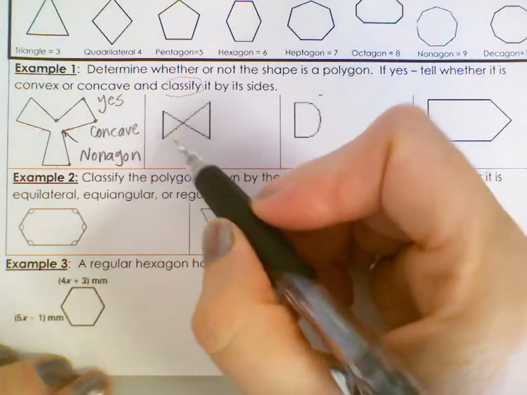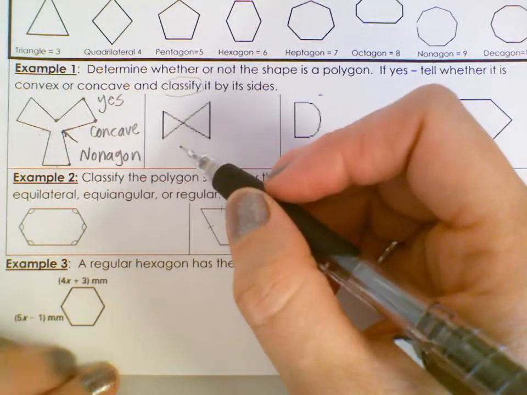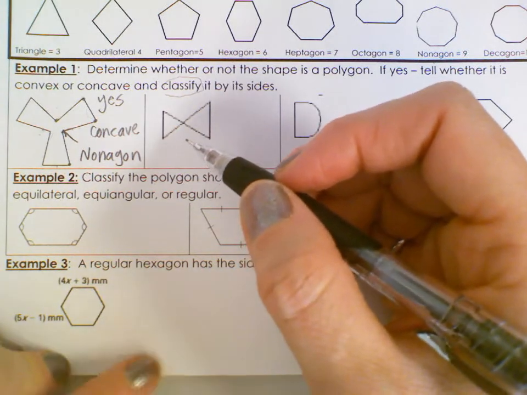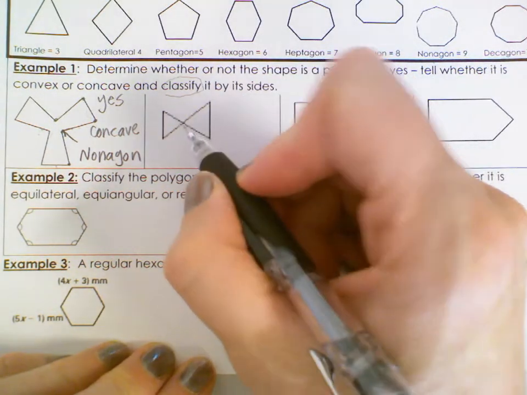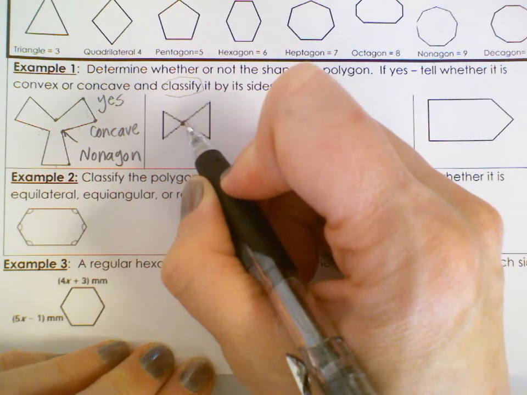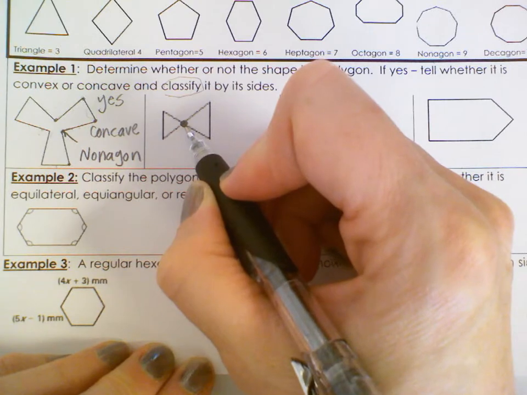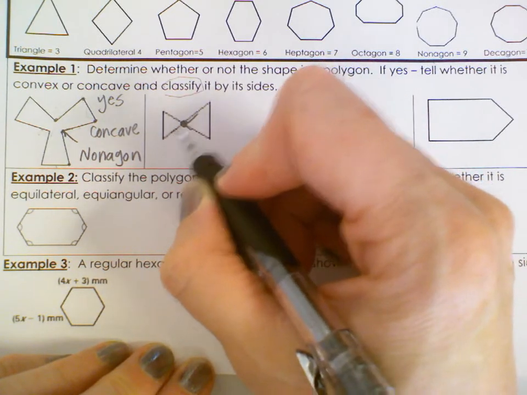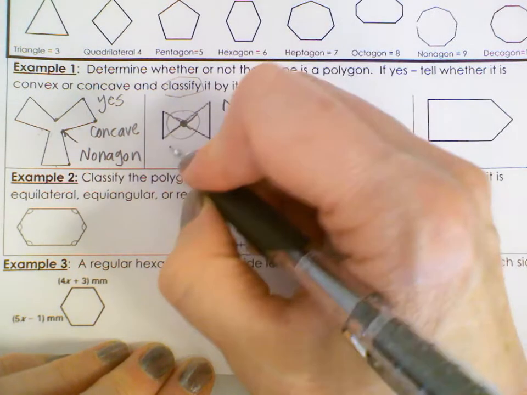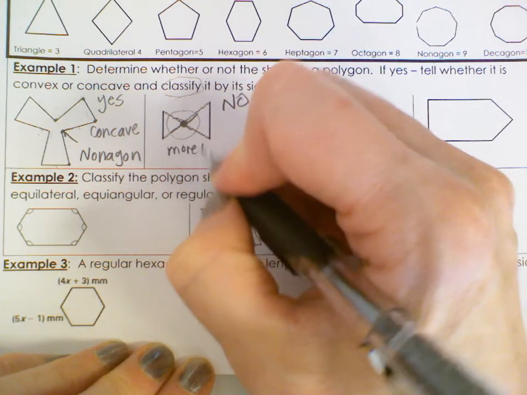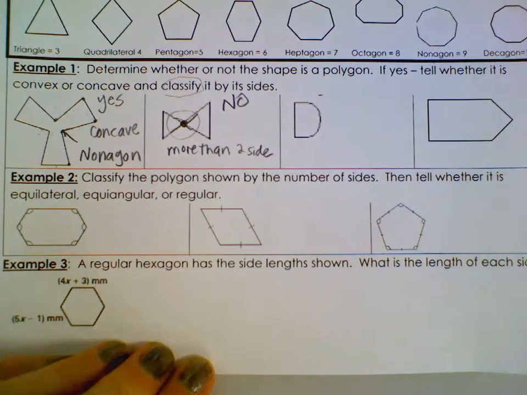Okay, the next one, we'll just roll through our 3 little bullets. It is made with 3 or more sides, and they're all straight. It's closed, but bullet number 3, where it says only 2 sides meet at a vertex. If I put my pencil here, right, and I'm looking at the shape as a whole, I have more than 2 sides that meet at this vertex. Right, so my answer is no. And it's more than 2 sides meet at a vertex.